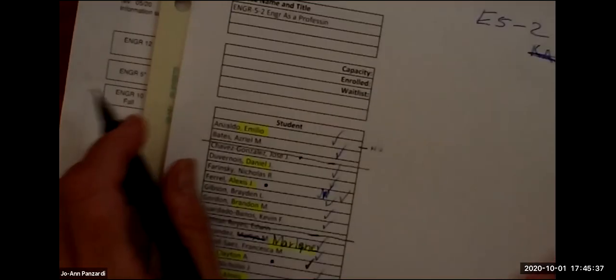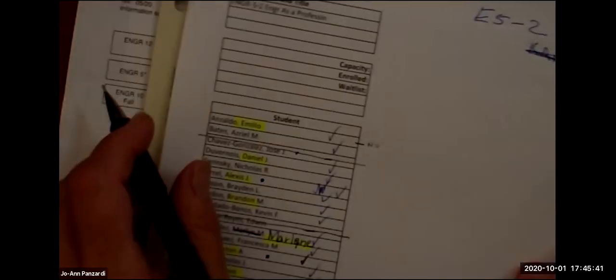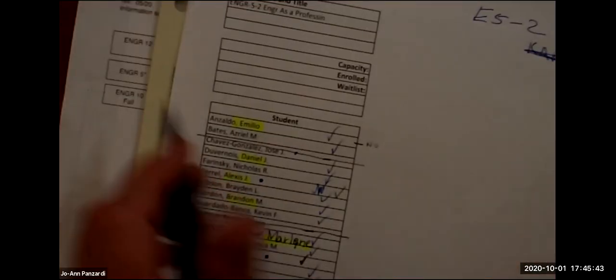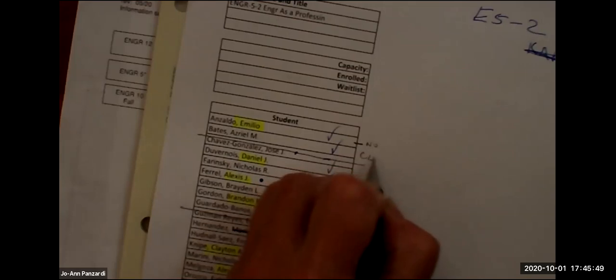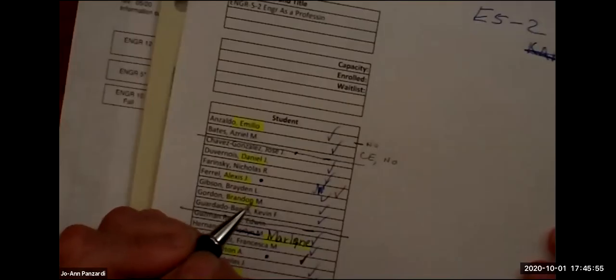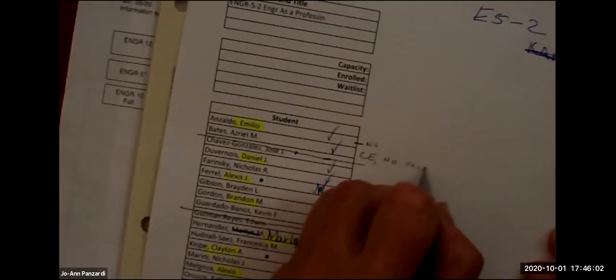Azriel, I know I'm not pronouncing your name right still, but sorry. What you're interested in is fire protection, is that right? That or civil. Okay, so civil, and what math are you in? Also not in a math. Okay. What was the highest level of math you took in high school? Pre-calc honors. Okay. And Emilio, how about you? Same.